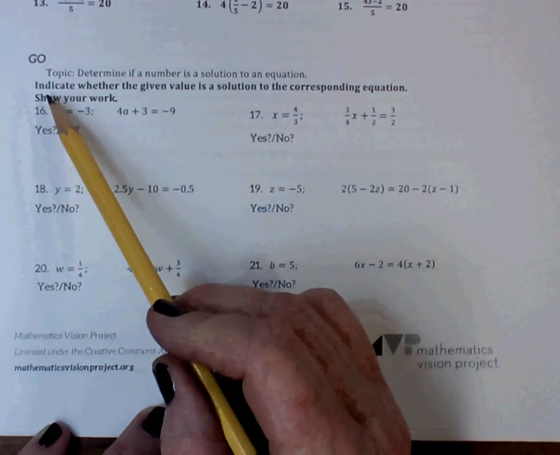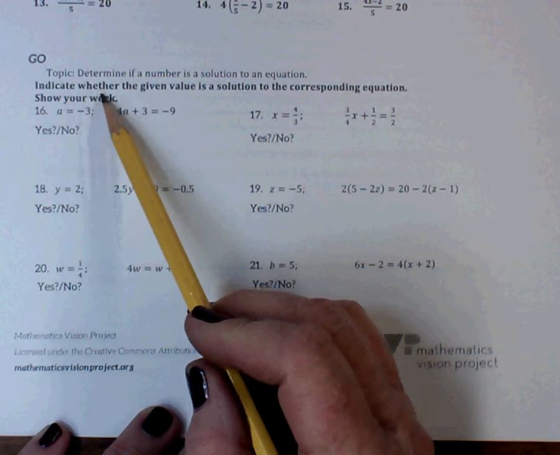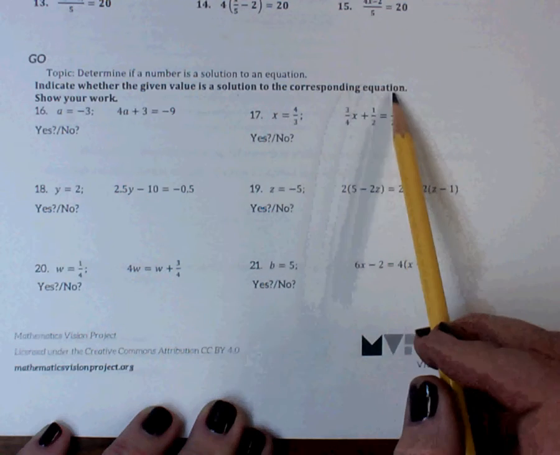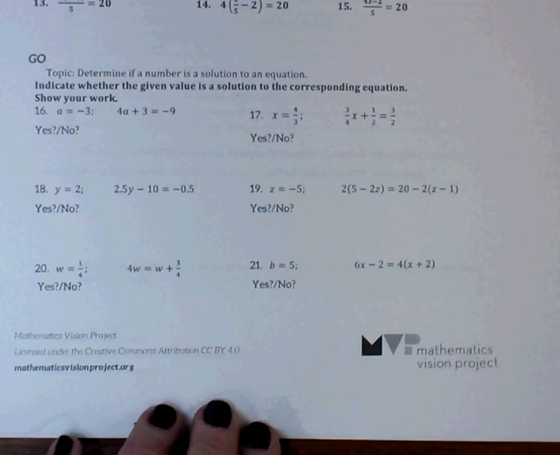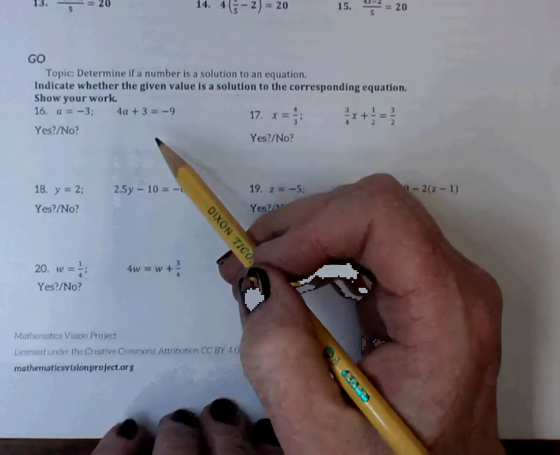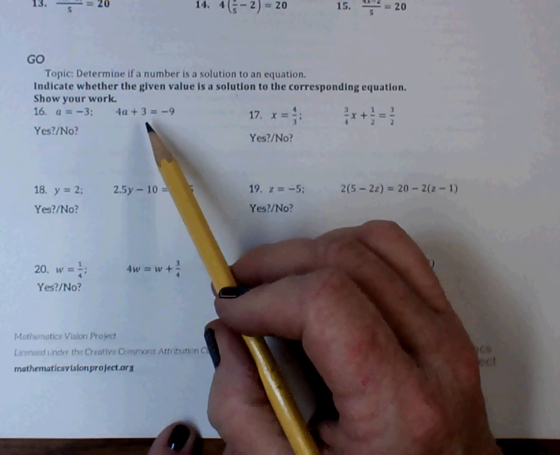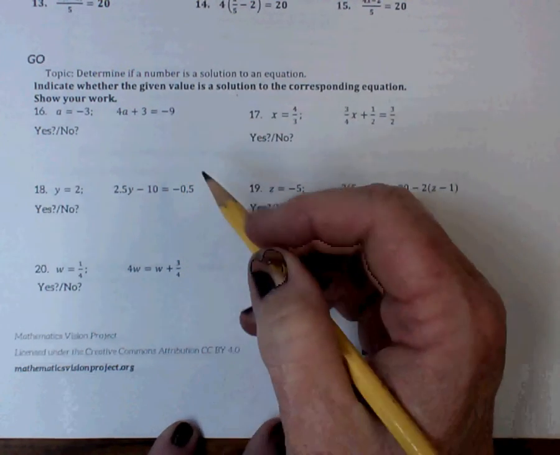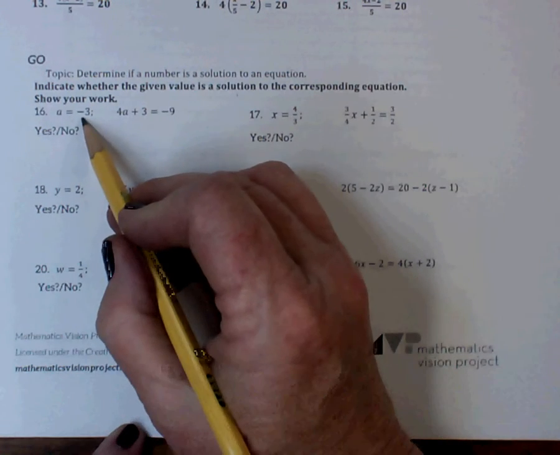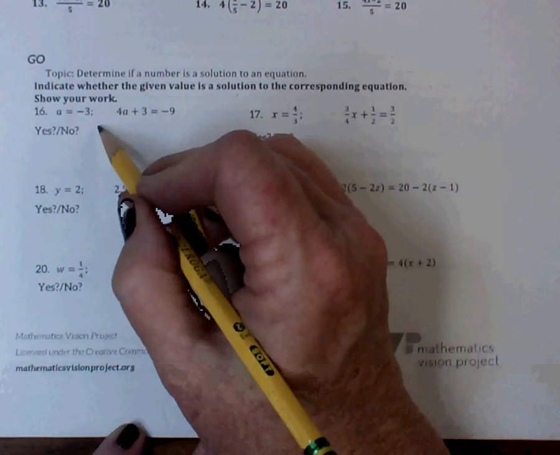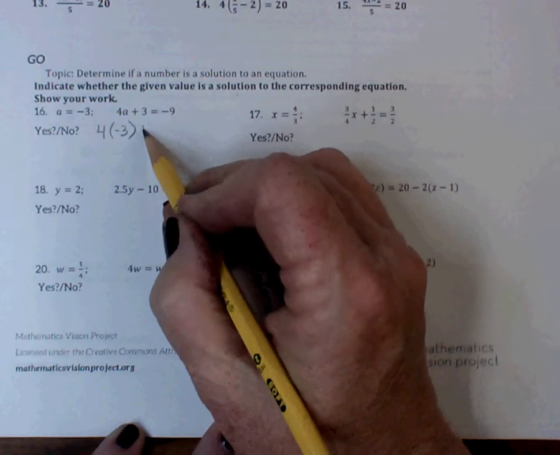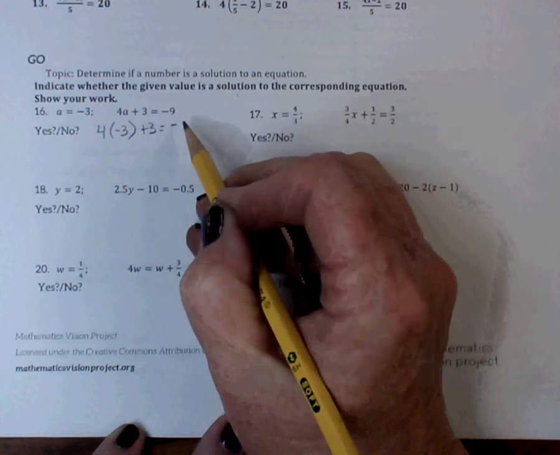Okay, here's the directions. Indicate whether the given value is a solution to the corresponding equation. Show your work. Okay, here's the corresponding equation right here: 4a + 3 = -9. Question: is a = -3? This is a guess and check. Is 4 times -3 added to 3 equal to -9?